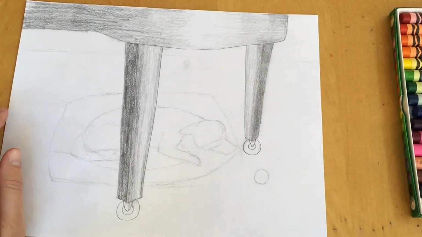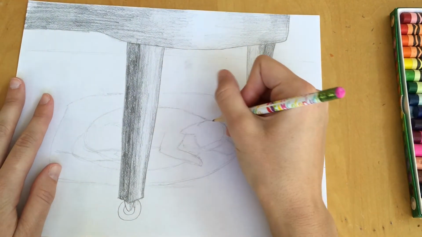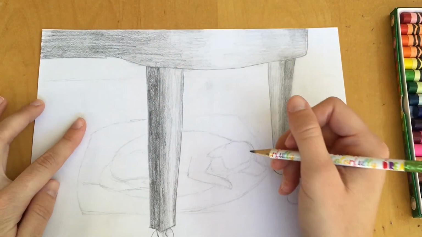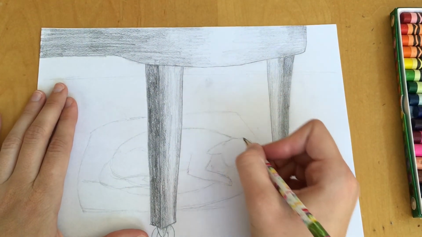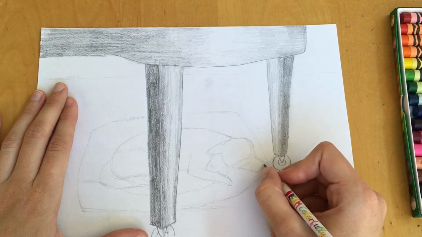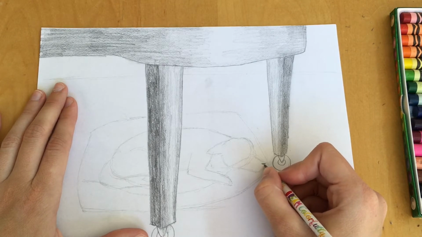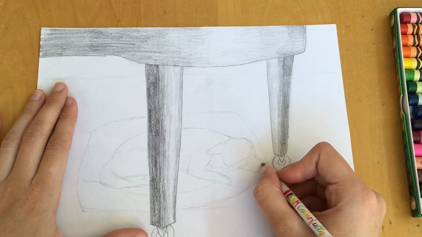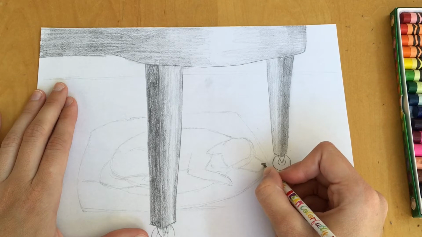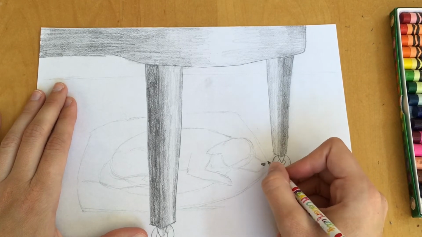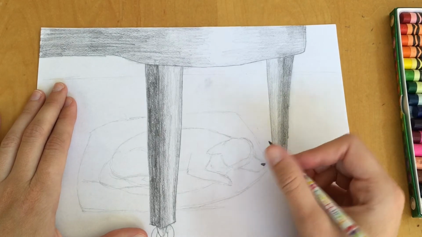Alrighty, I'm gonna move on to my dog and her bed and her tennis ball. So I'm gonna go with my dog first. And I'll start maybe with her nose. She's got a little black nose here. I could even try to create the texture of her nose, which is sometimes wet, sometimes a little bit dry. If you're drawing a wet nose, you can give it a little shine. Dry nose might not be as shiny.